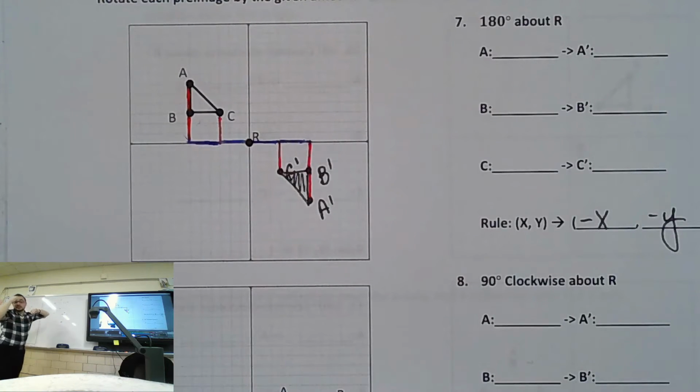Another way I can think of it is I can write down my coordinates here and write down my coordinates there and see what happens, right? This was negative 6, positive 3. Now it's positive 6, negative 3. Do you see how the signs changed? We would figure that out if we saw that over there. When it's about the origin, you can do this and figure out what's going on.